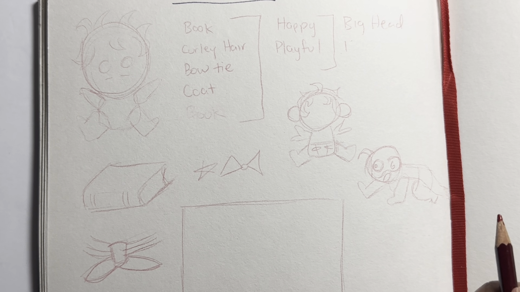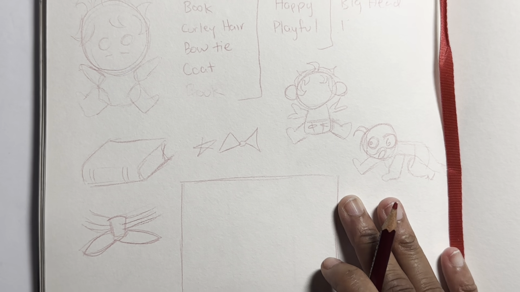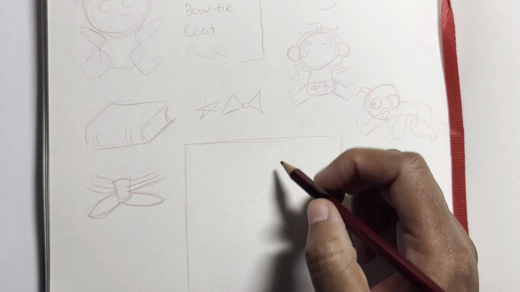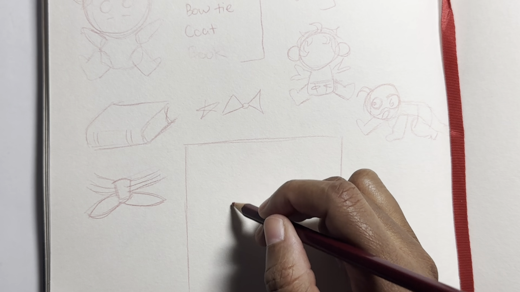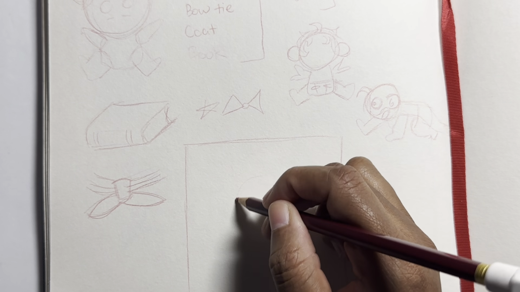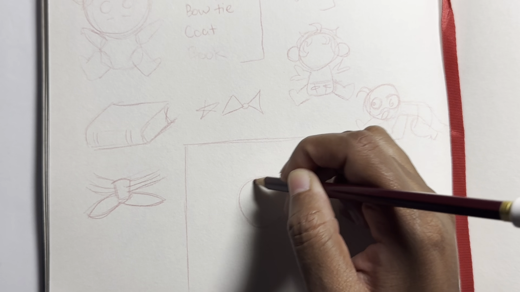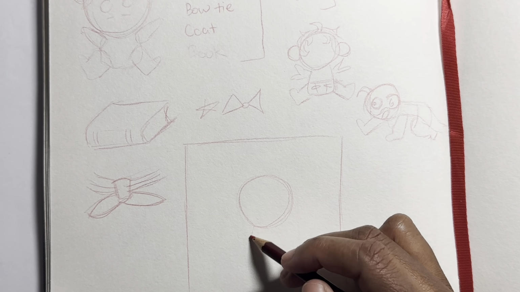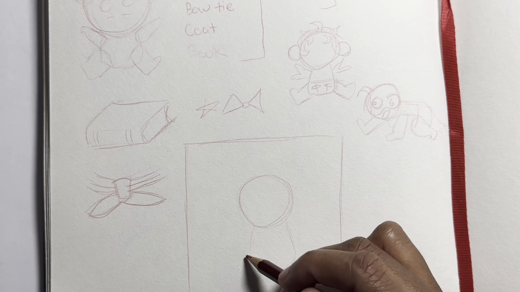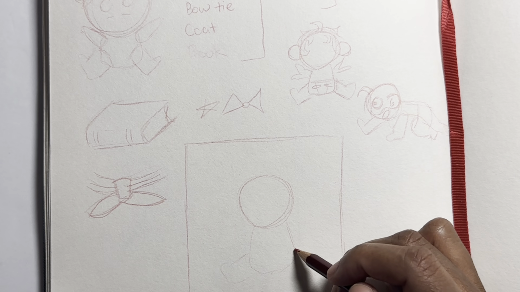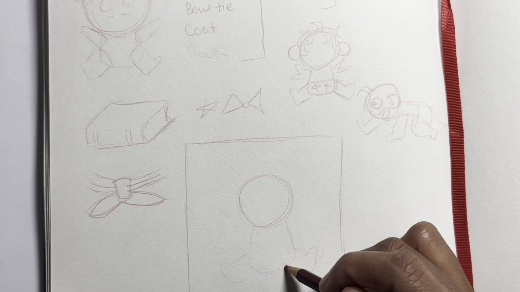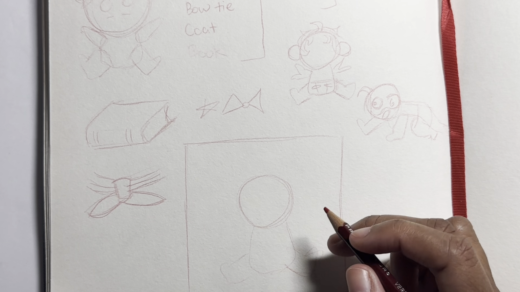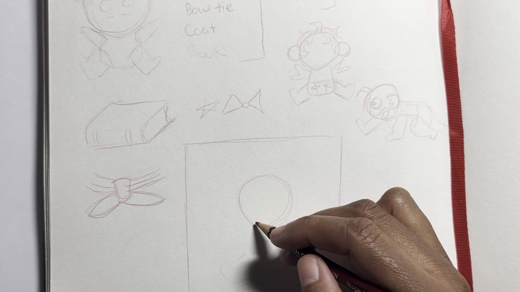So what I think, for me, is I want him sitting, and I think I want him chewing on a book, right? So he's sitting, and oh, I don't know how I just drew that foot. Okay, he is sitting, and I want him chewing on a book.